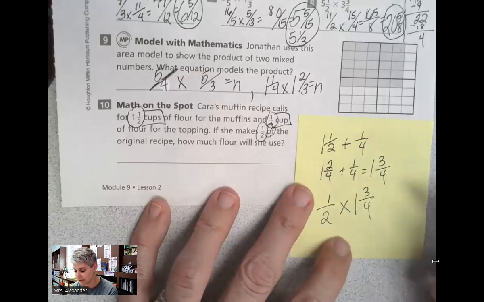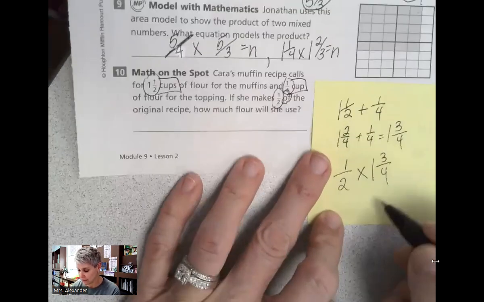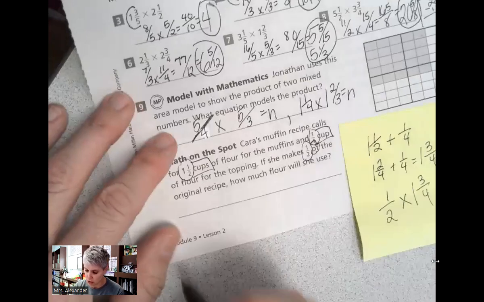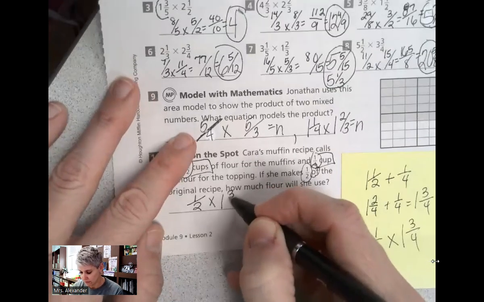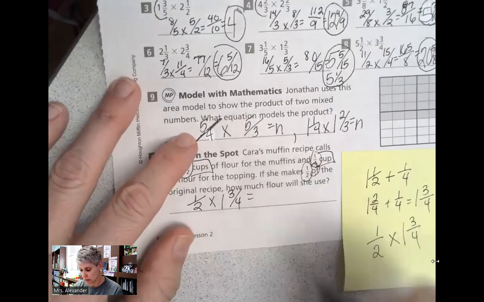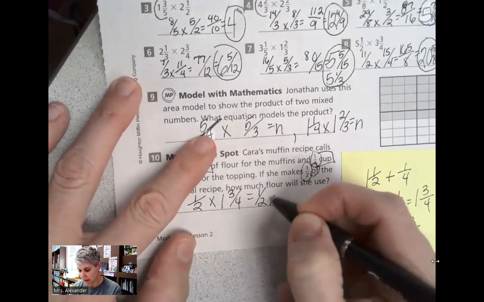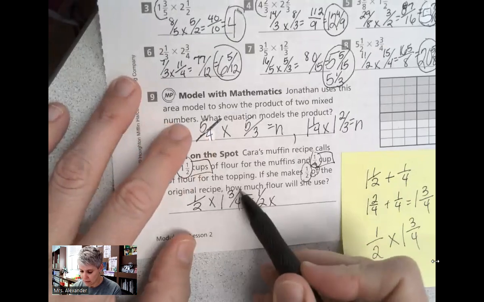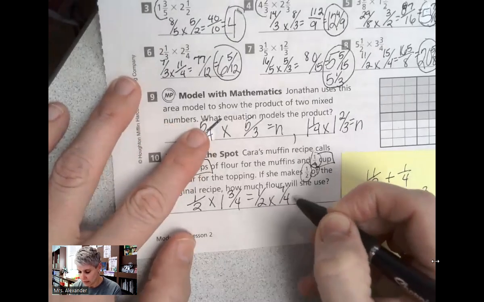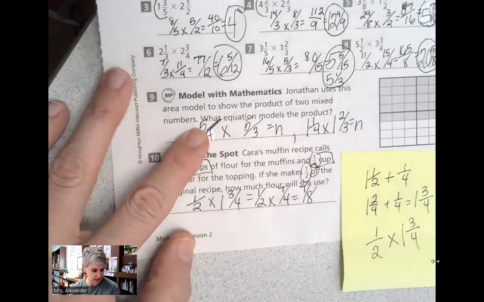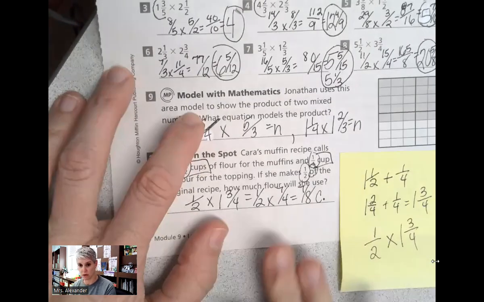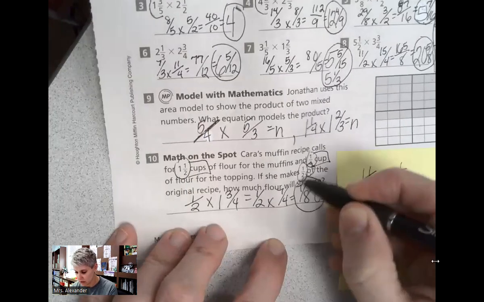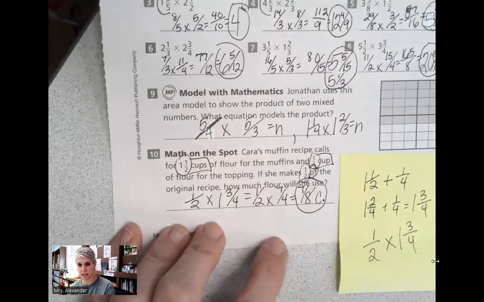Find 1/2 of it. So then I'm going to go back to my page. 1/2 of 1 3/4 equals 1/2 of 7/4, which equals 7/8. So she's going to be using 7/8 of a cup of flour. And that is your final answer if she uses half of that recipe.